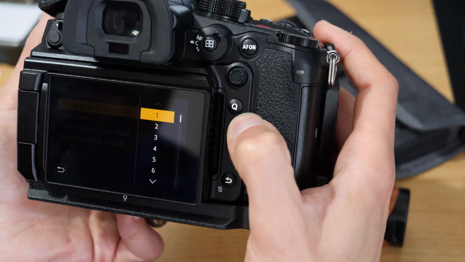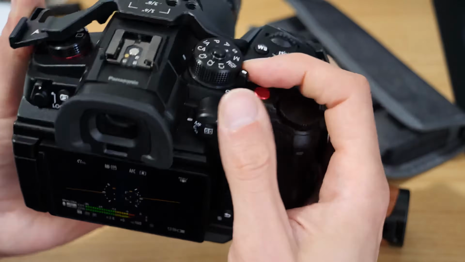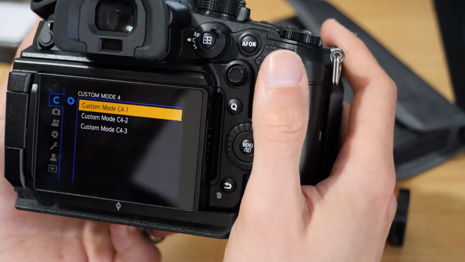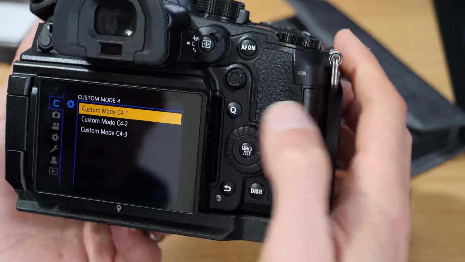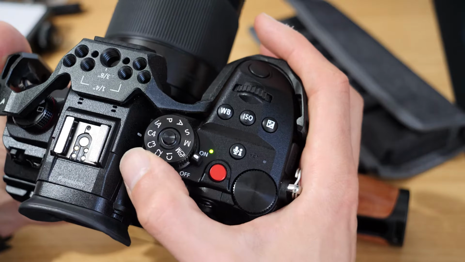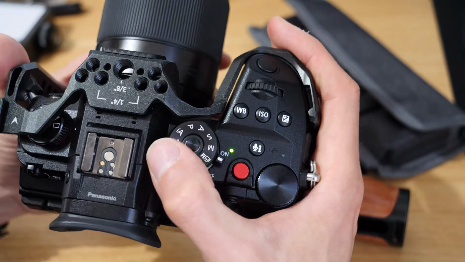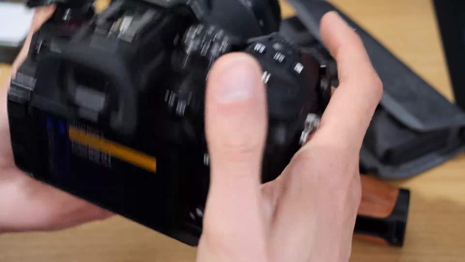What you'll initially be given, I believe, is 3 custom modes. So when we click into it and then hit menu, you'll get the option of C4-1, C4-2, C4-3. So you'd have a total of 6 on there, because there are 3 within here.